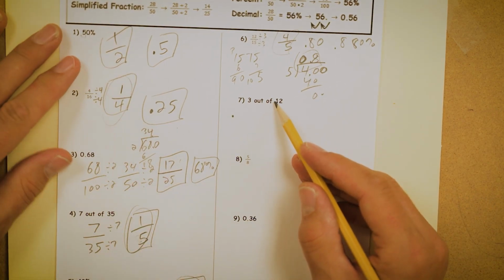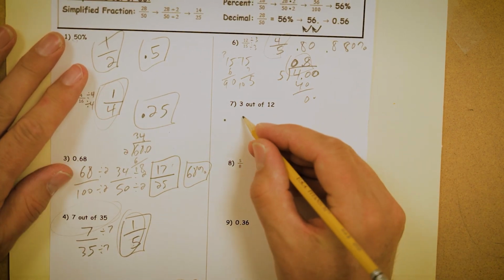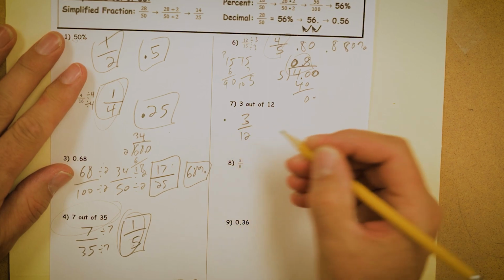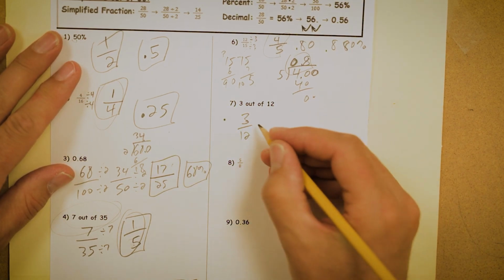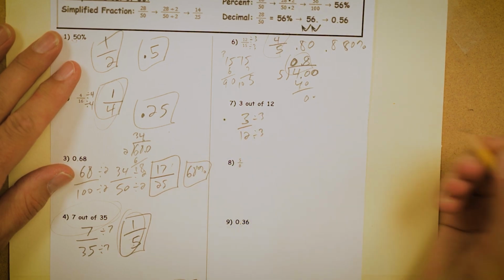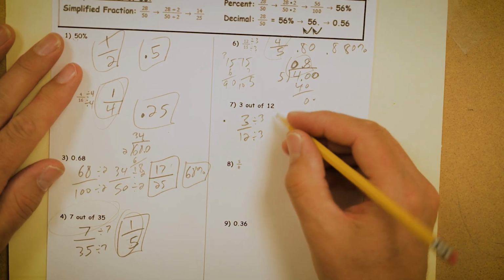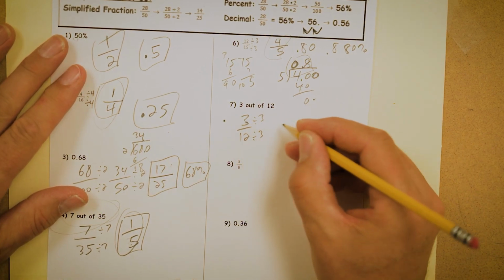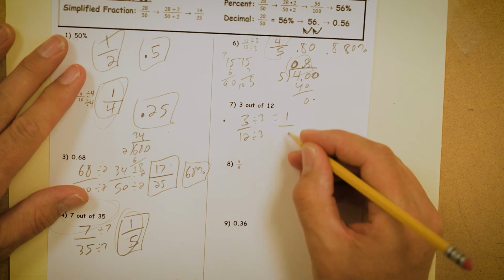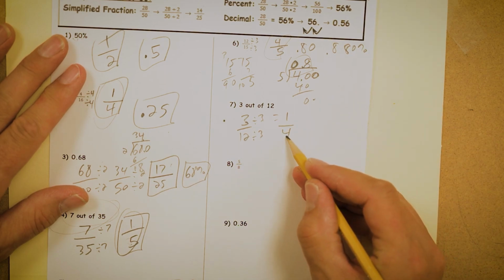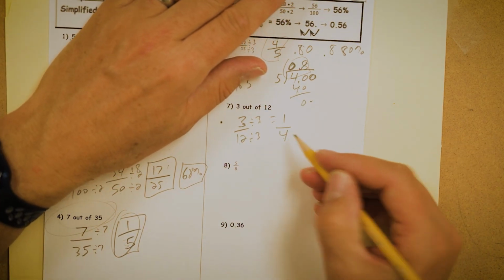3 out of 12 reminds me of this one over here, 7 out of 35. Let's do it. 3 over 12. What's a big number that goes into 3 that also goes into 12? Let's divide by 3. A lot of this is plugging and chugging, trying different numbers. I introduced that as a strategy to work with, plugging and chugging. 3 divided by 3 is going to be equal to 1, and then 12 divided by 3 is going to be equal to 4. 4 times 3 equals 12. 1 times 3 equals 3. Checking our work there. 1/4.